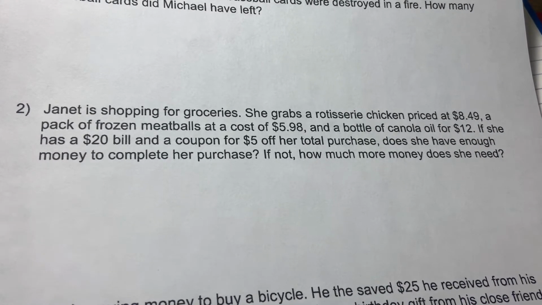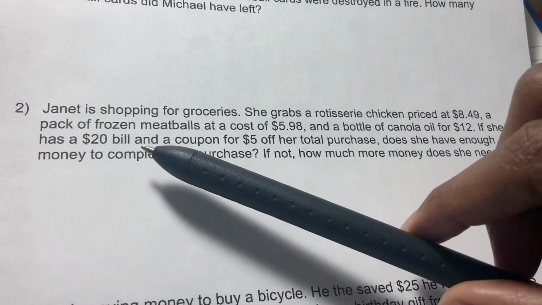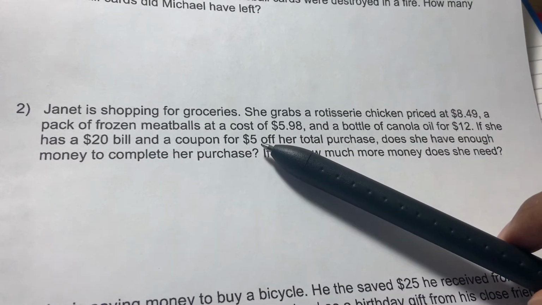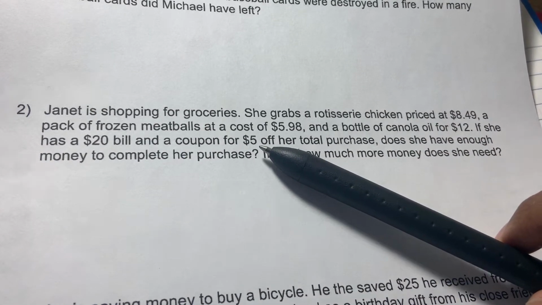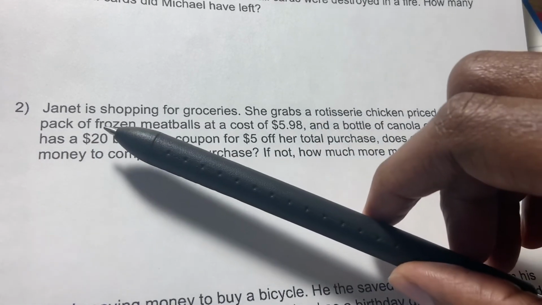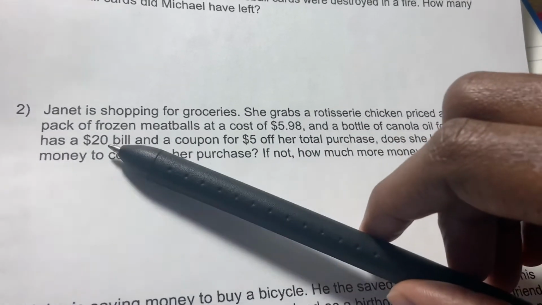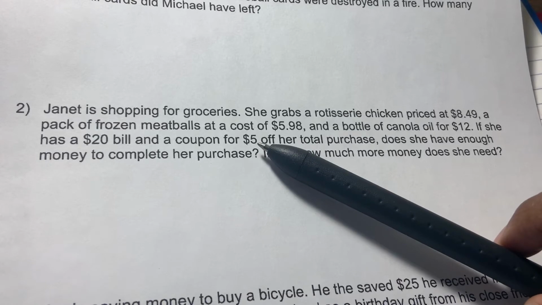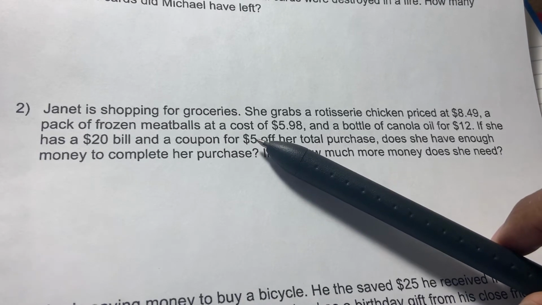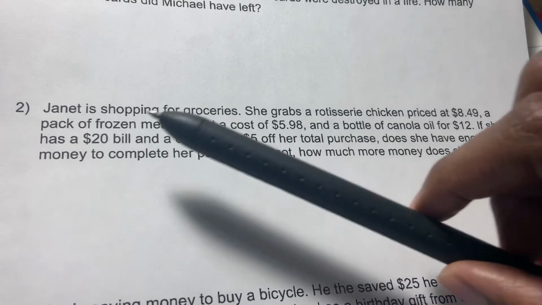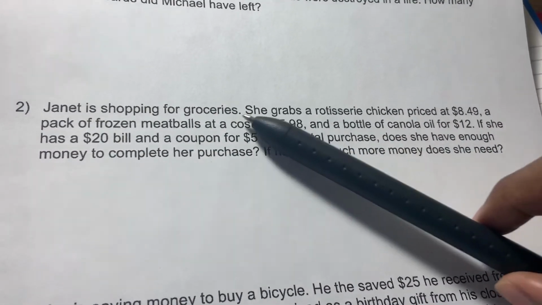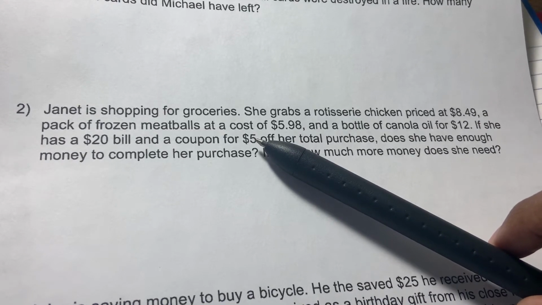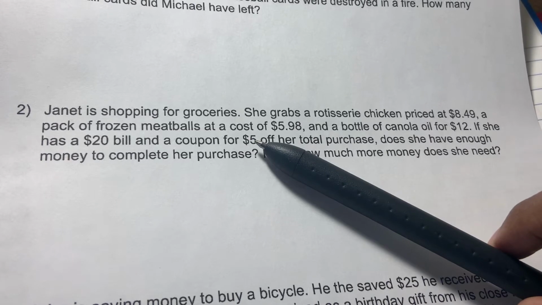And then what? Okay, someone just said, well, Mr. B, I think we should take the $20 bill, the value of that money, and the value of the coupon, and add those two together. Because basically this is money and this is a coupon. So these two things added together give us the total amount that she has to spend towards her purchase, right? She has this $20 bill and this $5 coupon to use to purchase what she needs to purchase, right? And then what?